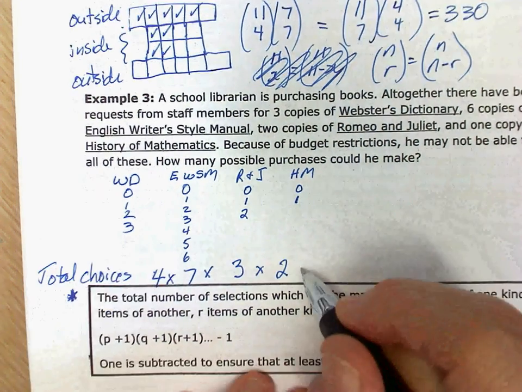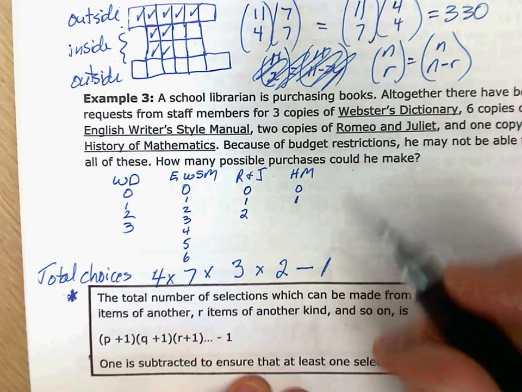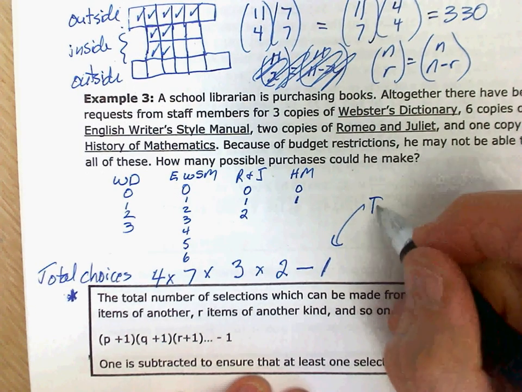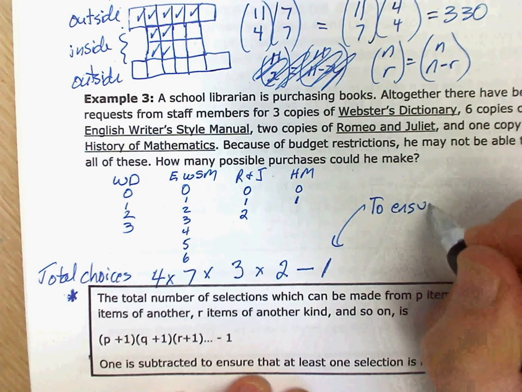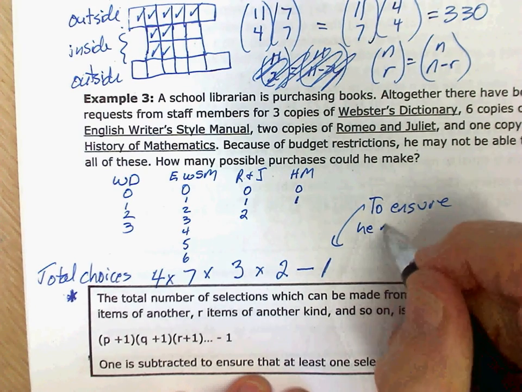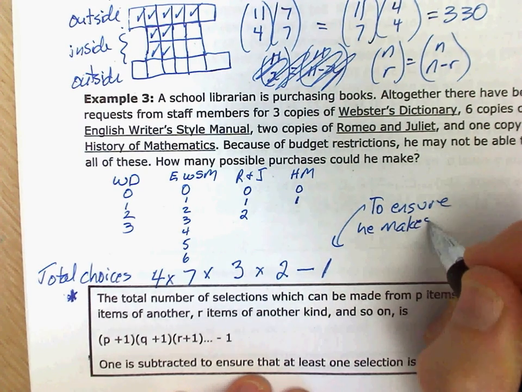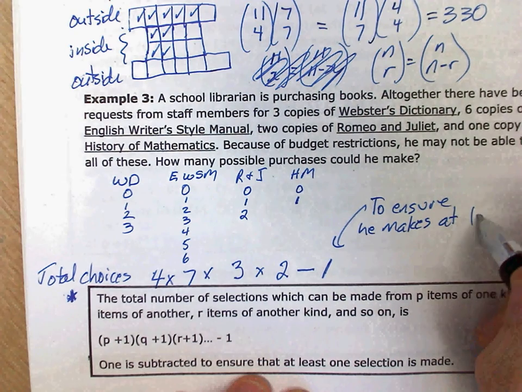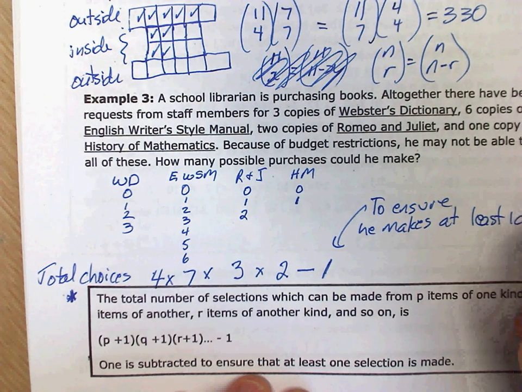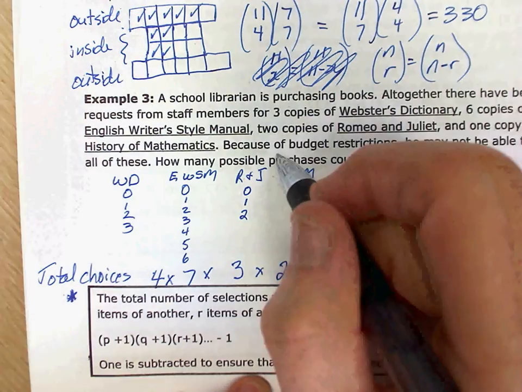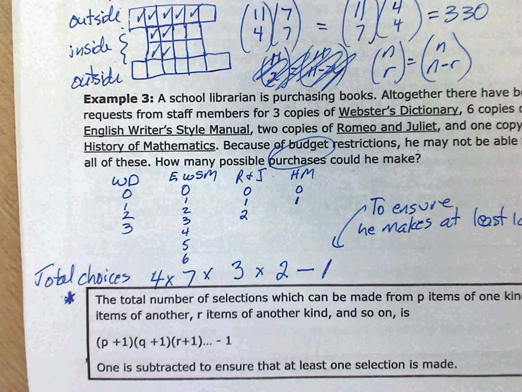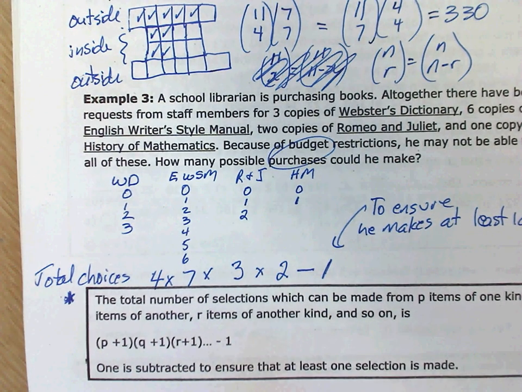We subtract 1 to ensure he makes at least 1 choice, because it's a purchase. How many purchases could he make? If he doesn't buy one book, then there's no purchase.